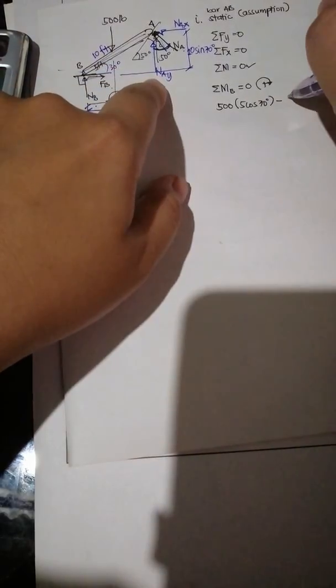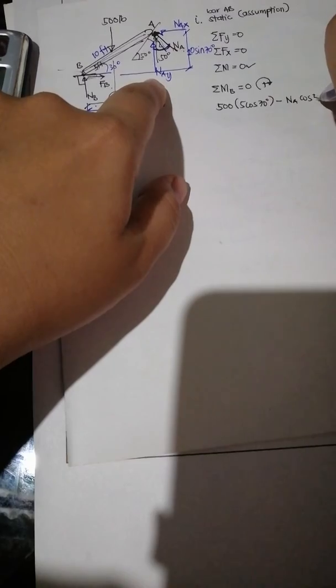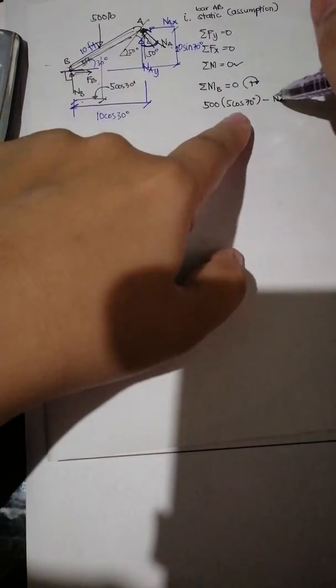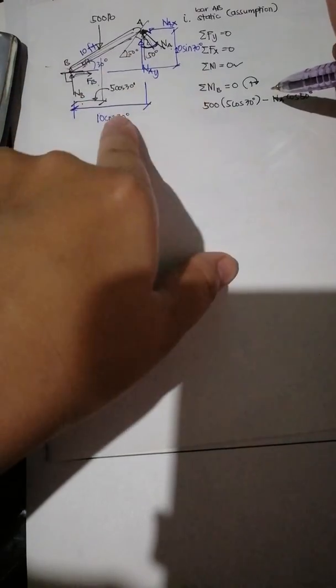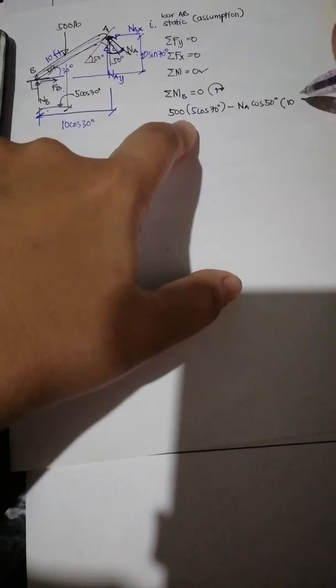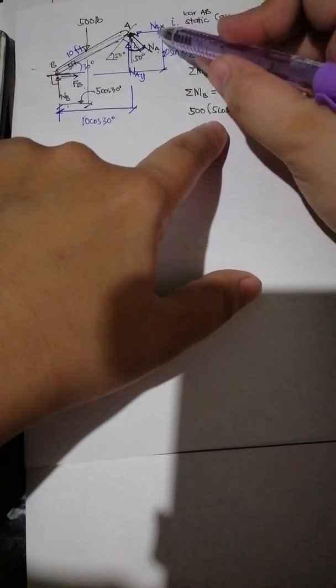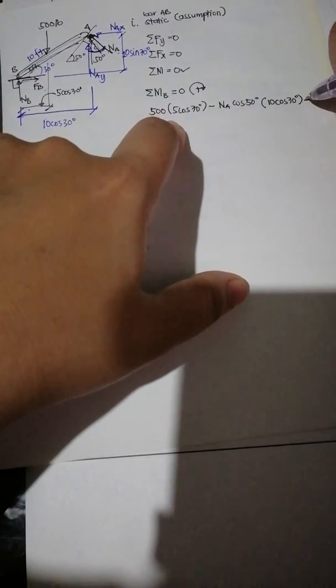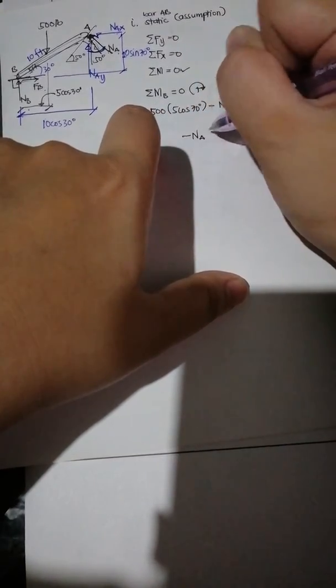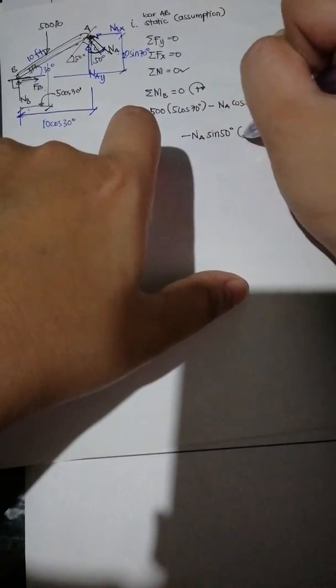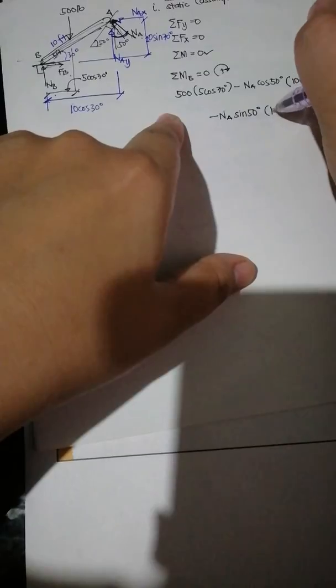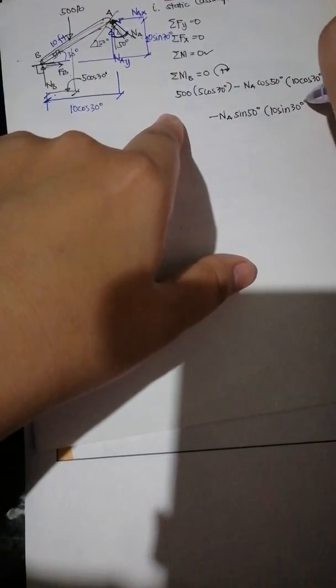And then we'll have minus NAY. NAY is NA cosine of 50, as you can see in the figure. Then negative, because it is counterclockwise about B. Then this perpendicular distance is 10 cosine 30. Next, minus NAX. NAX is NA sine 50, and the perpendicular distance is 10 sine of 30. Now, we equate everything to 0.